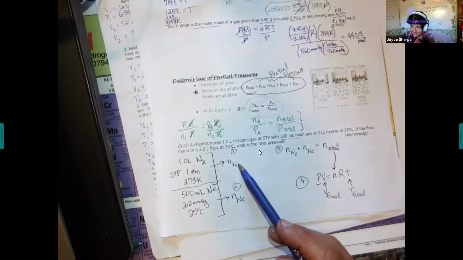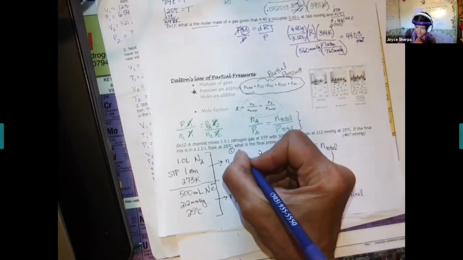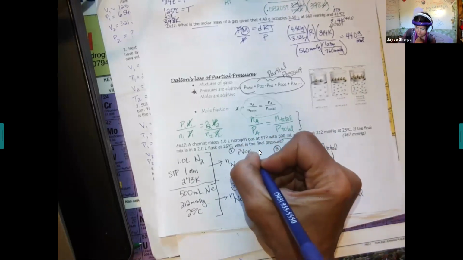So I'm going to pause. I'm going to give you guys a chance to play with that. I didn't give you much room, but at least try to find your moles. This is going to be using PV equals nRT for both step 1 and 2. So try it. See what you get. I'm going to pause this.